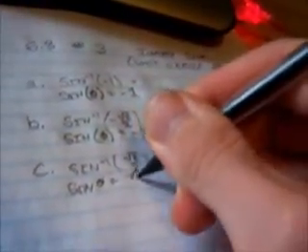Alright, and the last one, question C, sine inverse of root 2 over 2. It's going to be the same as sine of theta equals root 2 over 2. So we have our unit circle.